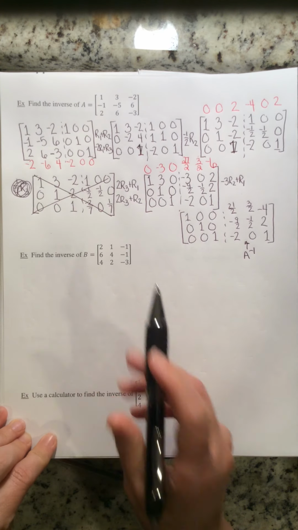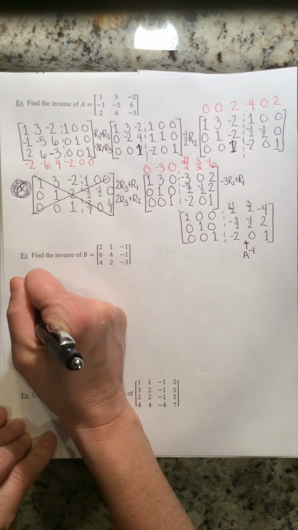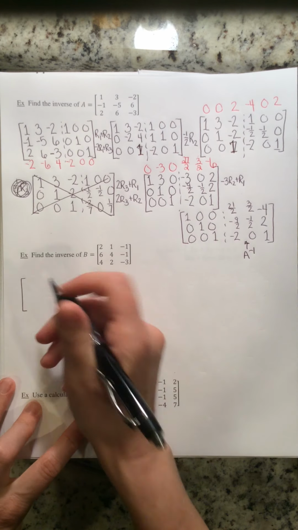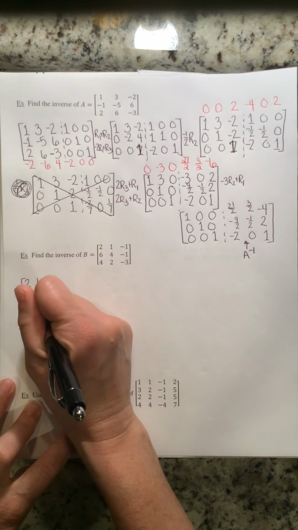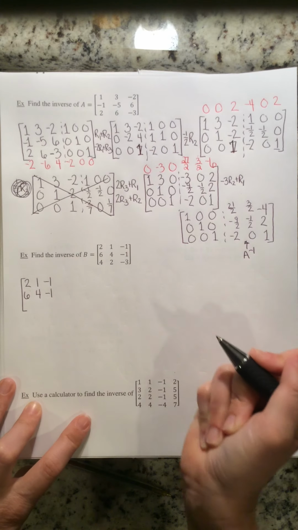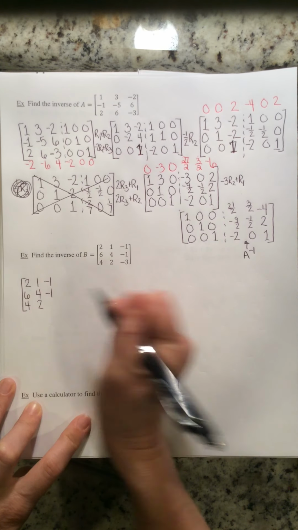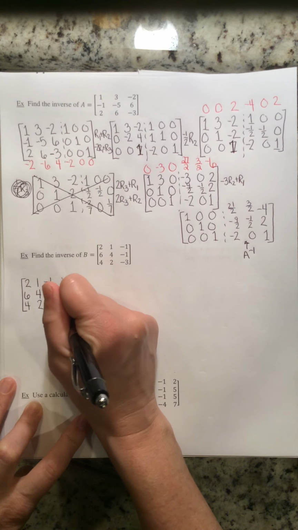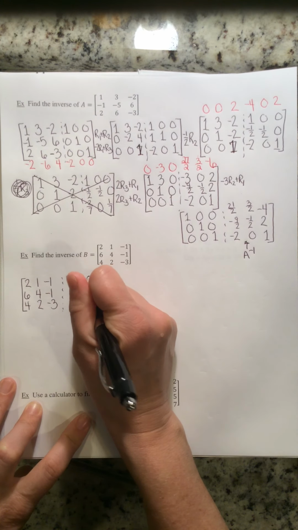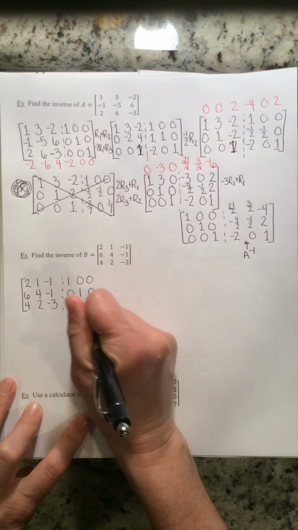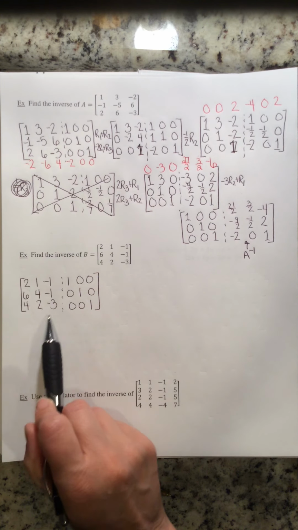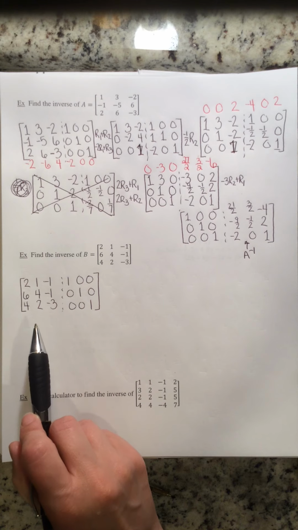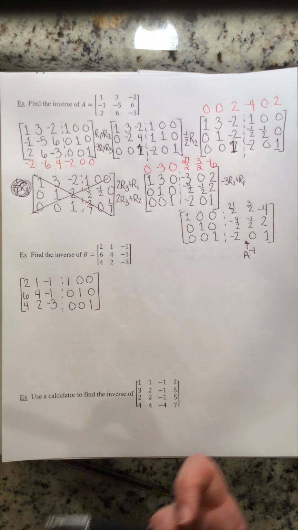This one, B here, if you were trying to find the inverse, you would want to start by copying the original exactly as it is. After you've done that, you're going to go ahead and augment that with the identity. That would look like this. Okay, so next step is to make this look like the identity in order to find the inverse. And you want to think about reduced row echelon first.